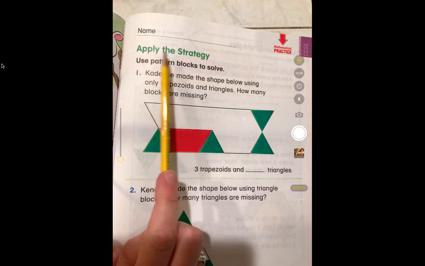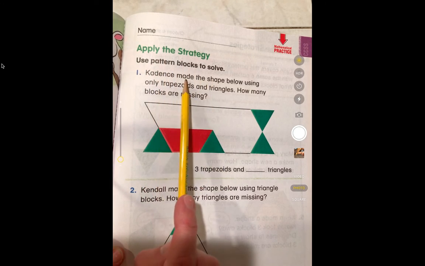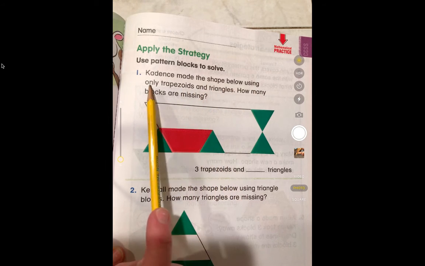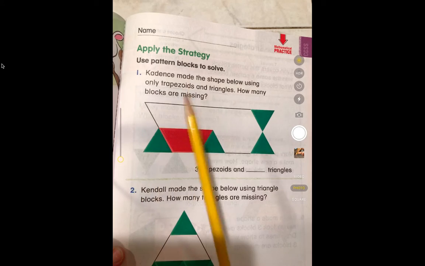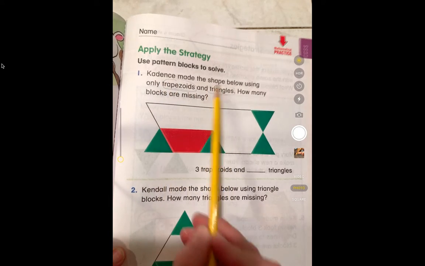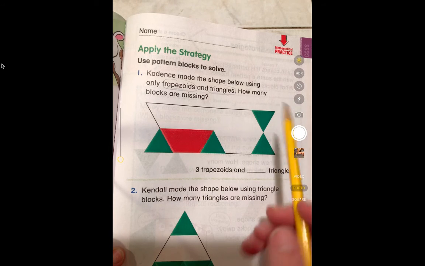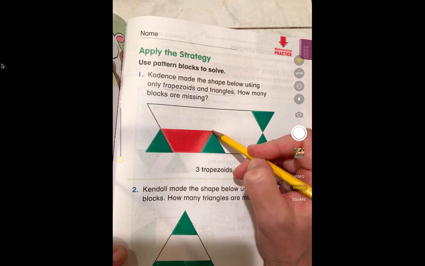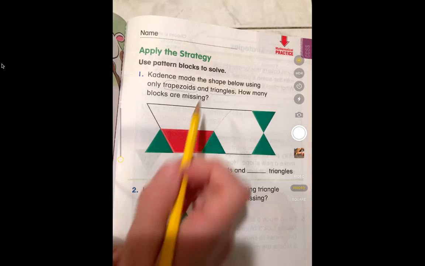So now we're on apply the strategy. It says use pattern blocks to solve. Cadence made the shape below using only trapezoids and triangles. So what shapes did he use? Trapezoids and triangles. How many blocks are missing? So right here, if I was to do this, it looks like a hexagon, but the rules say only trapezoids.